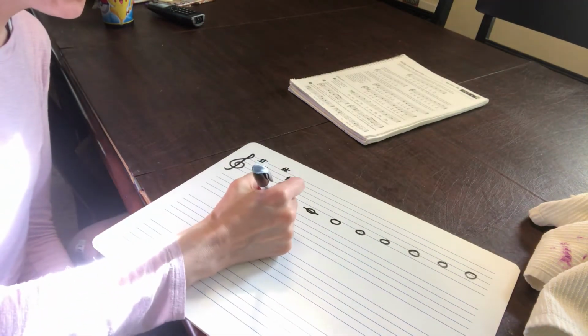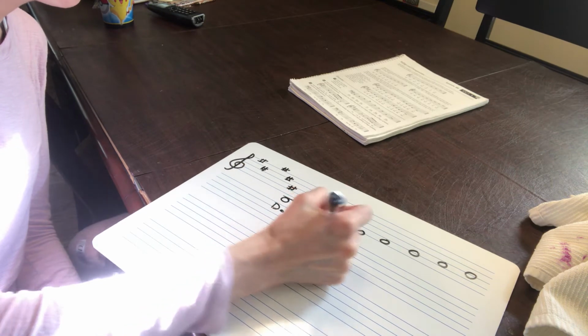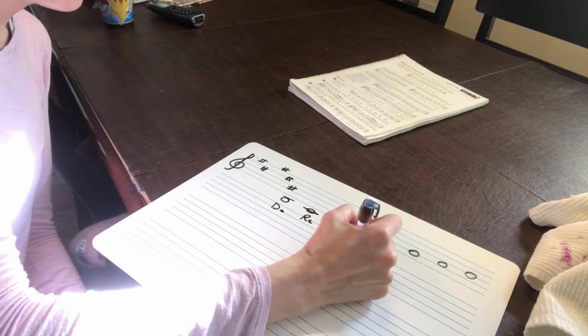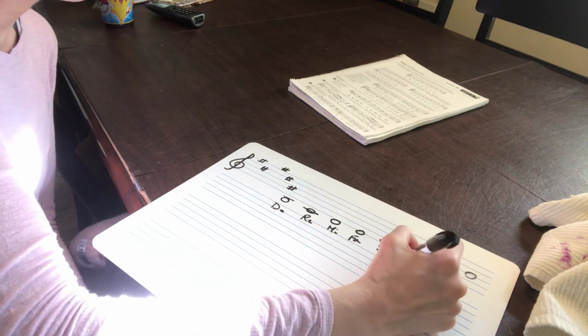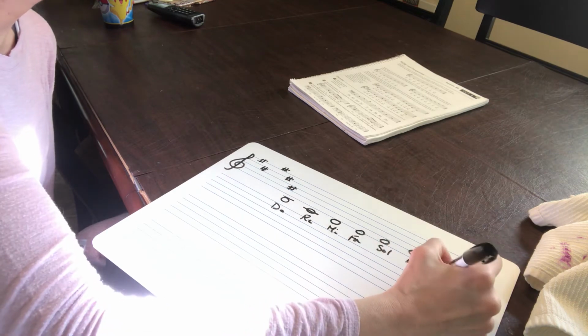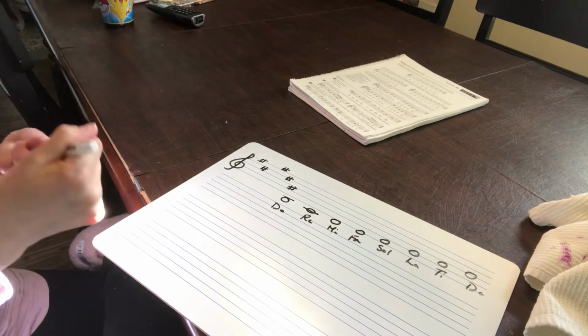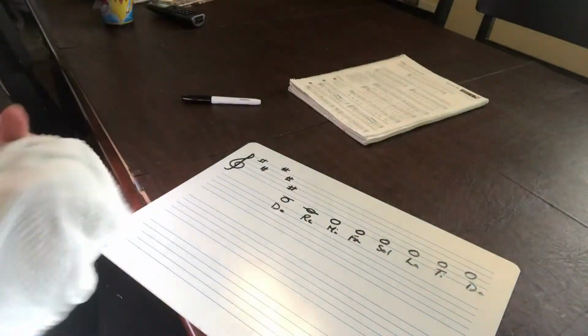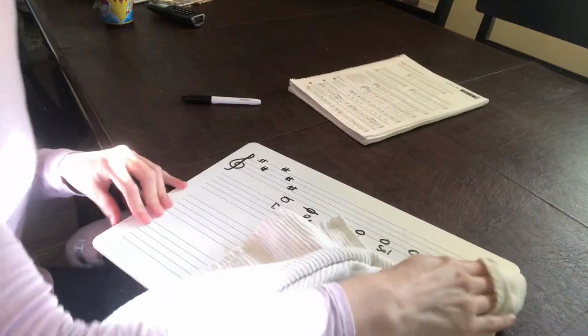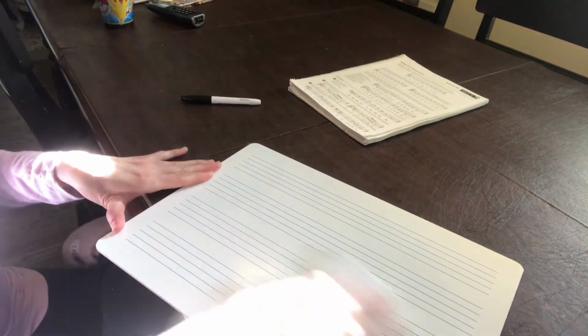This is going to be do, re, mi, fa, so, la, ti, and do. Okay? So remember, whatever key you're in, that is do. So if you're in the key of E flat, E flat is do. If you're in the key of D flat, D flat is do. If you're in the key of F sharp, F sharp is do.